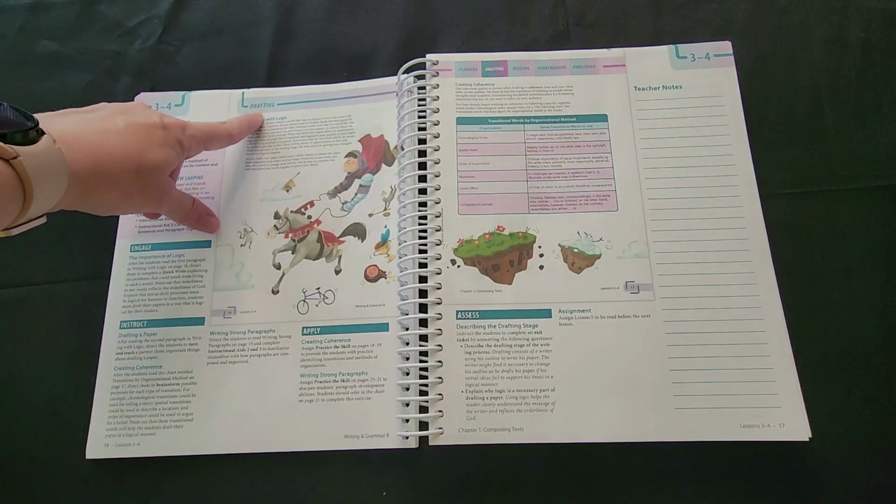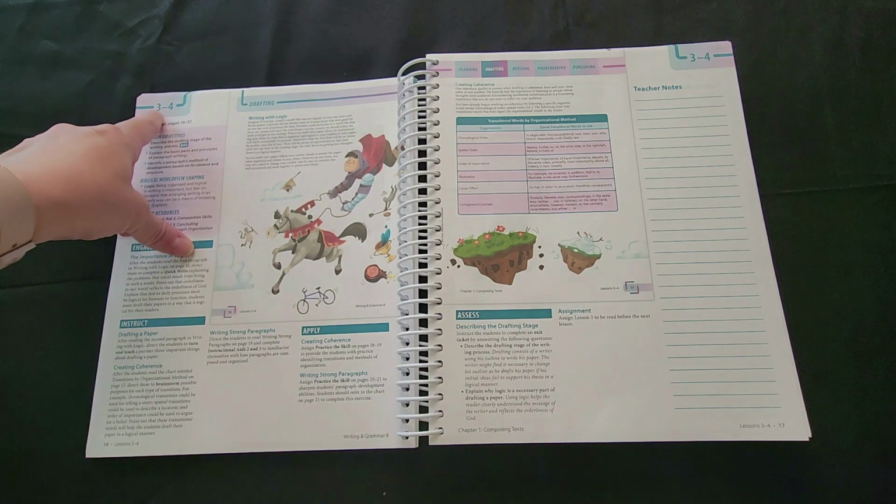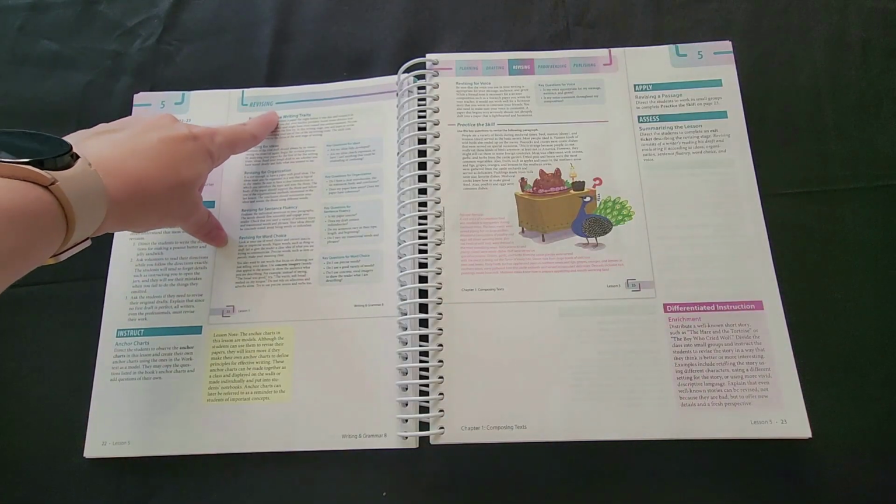The next stage of the writing process is drafting. The drafting step is your child's opportunity to use the notes and outlines that they created during the planning process to write the first draft of their essay. You'll notice that this lesson is intended to be done in 2 days. Next is the revising step.